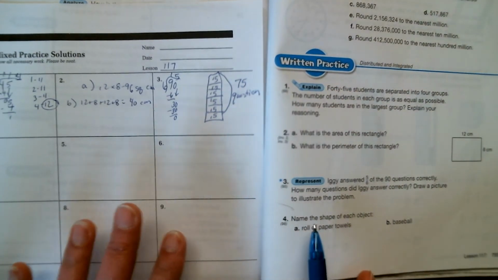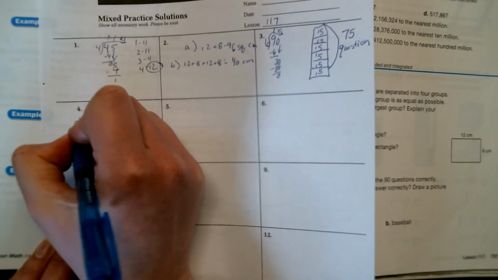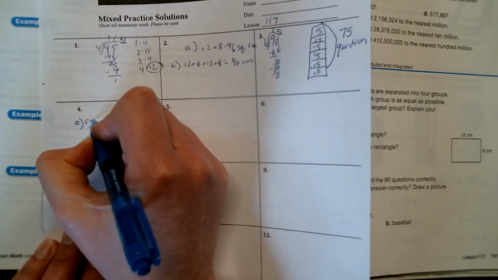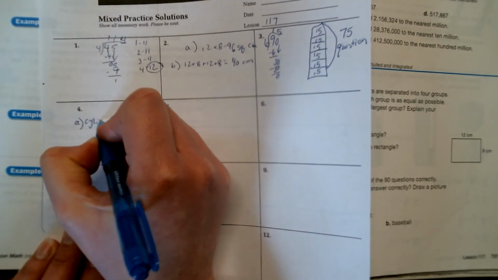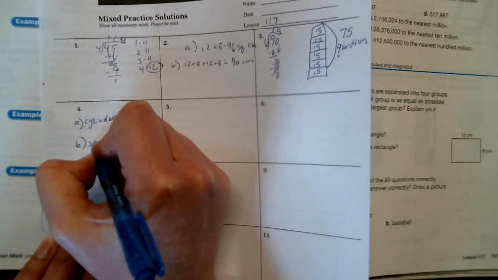Okay. Name the shape of each object. A roll of paper towels is a cylinder. And a baseball is a sphere.